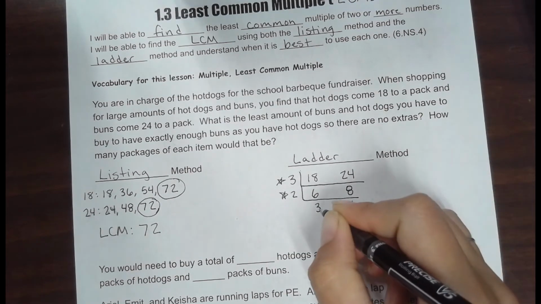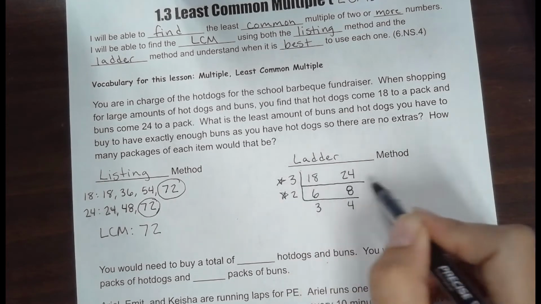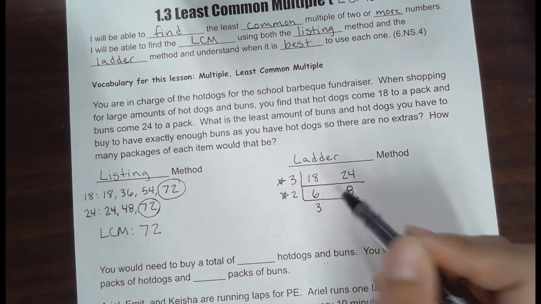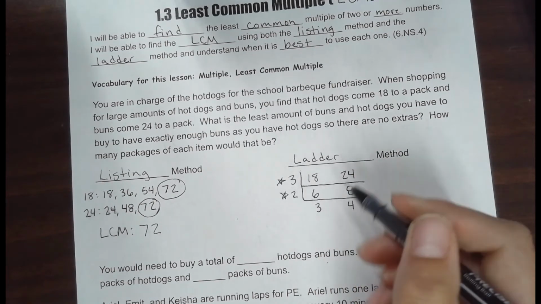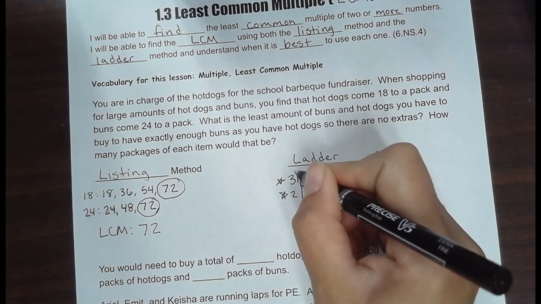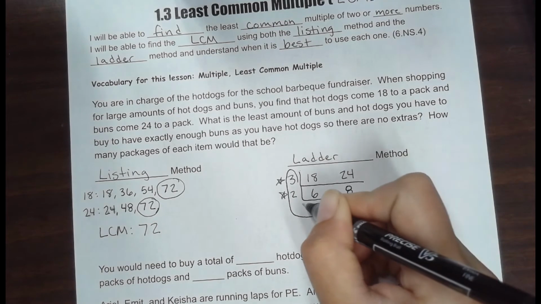Now is there a number that goes into both 3 and 4? Okay, whenever you do the ladder, you always have to start with a star, something that goes into both. But if you can't come up with anything more, that tells you you're done. So the LCM, do you see this lovely L that I'm making out of these factors?